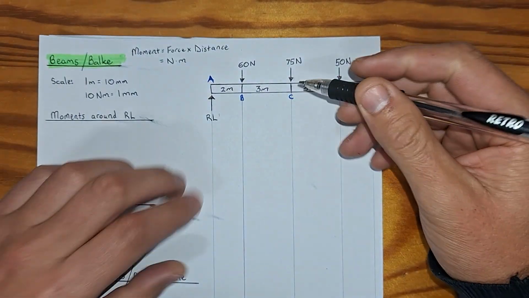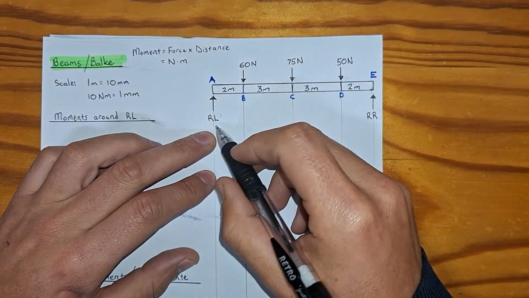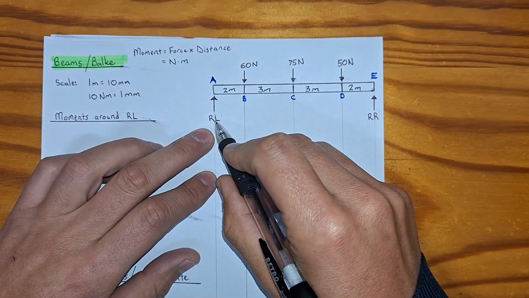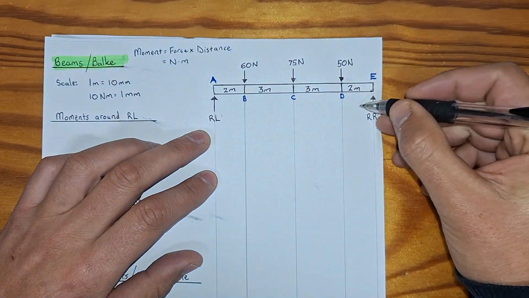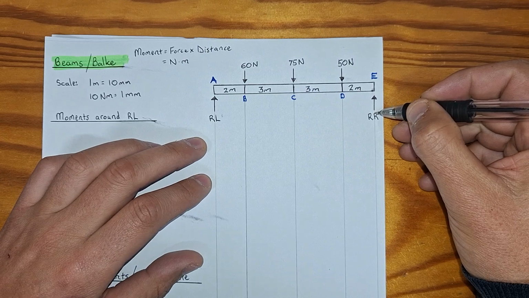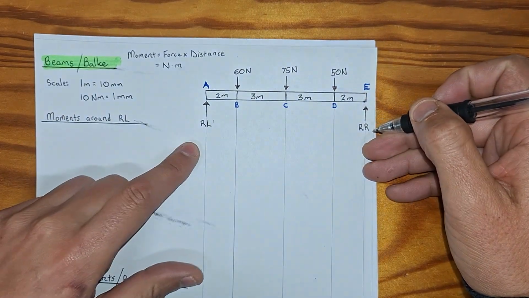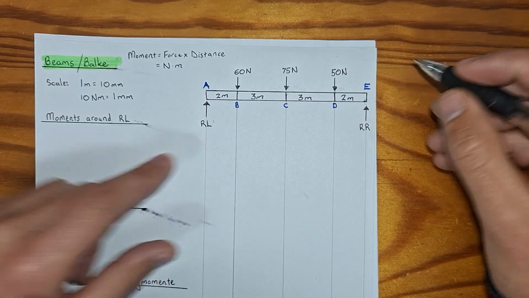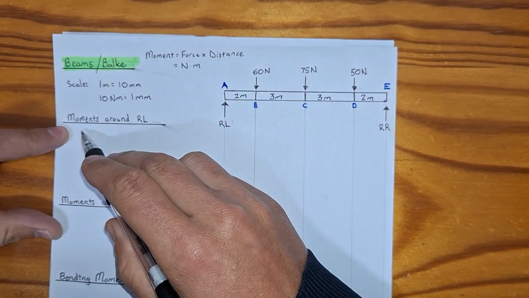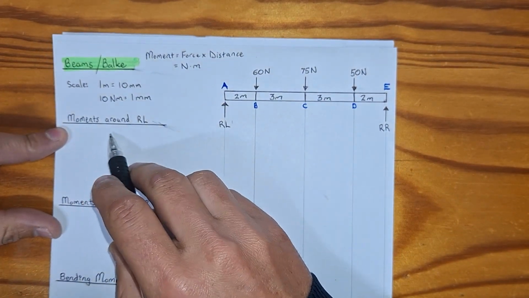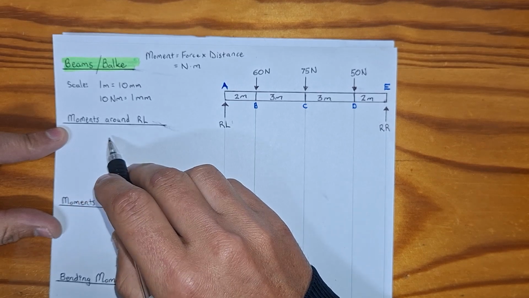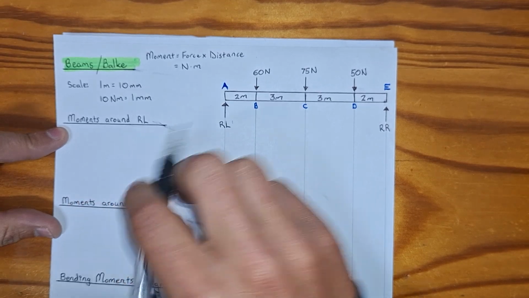Okay, so whenever we want to calculate reaction left, you have to work around reaction right. And whenever you want to calculate reaction right, you need to work around reaction left. Okay, so the heading in this case would be working around the moment, calculating the moments around reaction left.